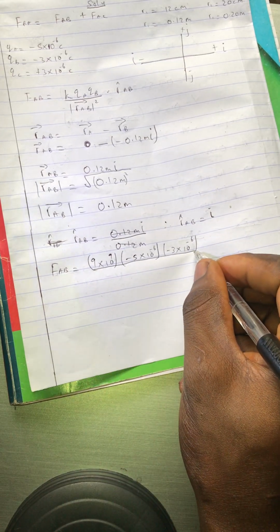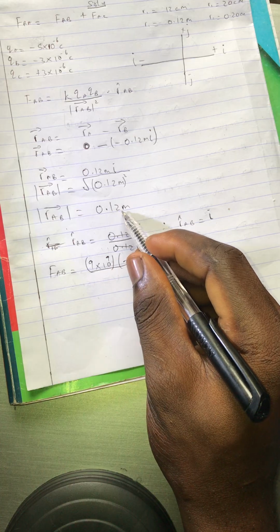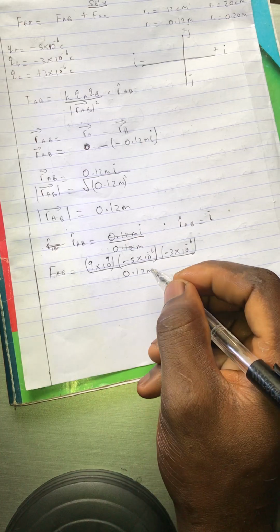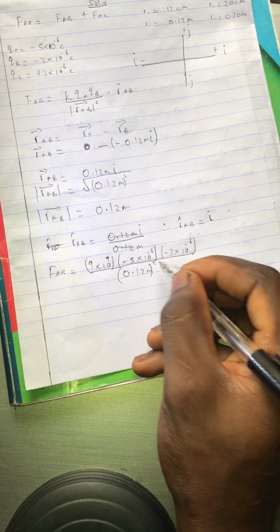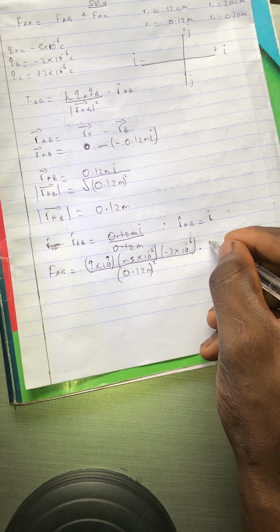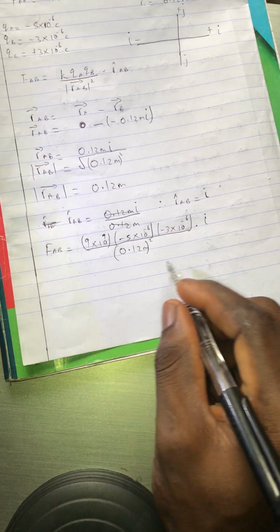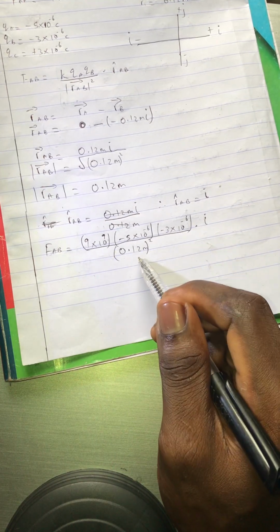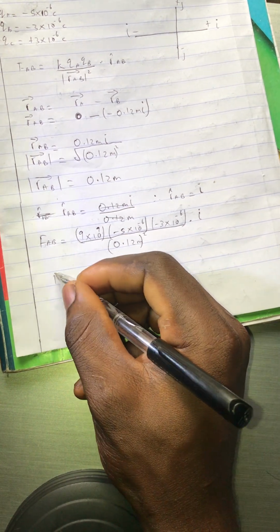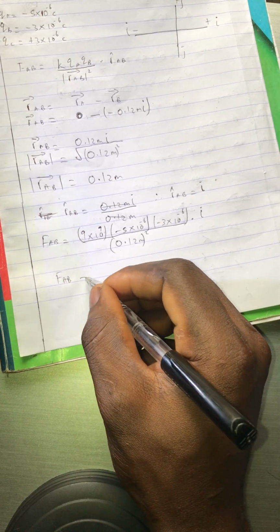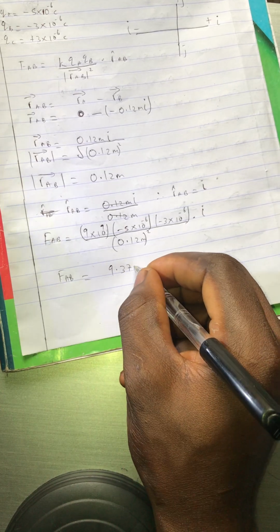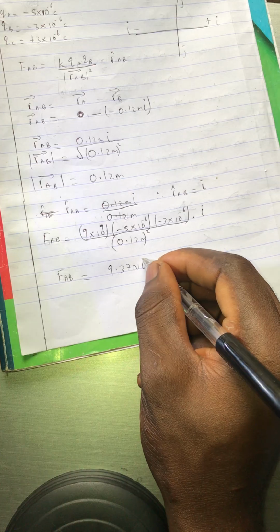divided by our magnitude. What do we got as a magnitude? We got 0.12 meters. Remember, it is squared, times our unit vector. What do you got as a unit vector? We got i as a unit vector. Now, when you press this on your calculator, the numerator divided by the denominator, our force AB will now give us 9.37 Newton i. That's what you're going to have.